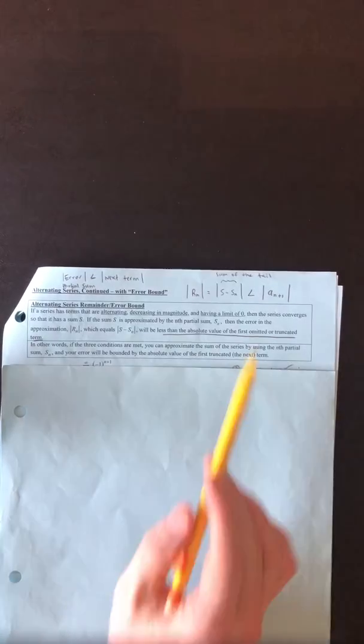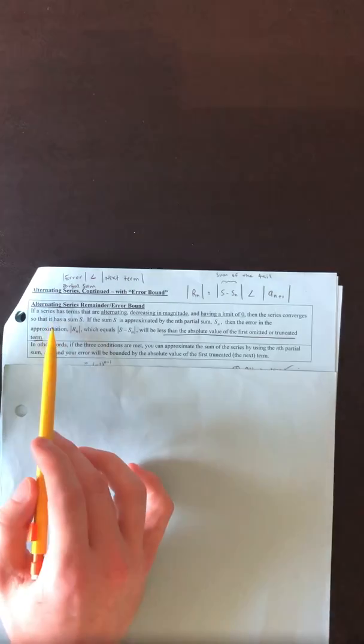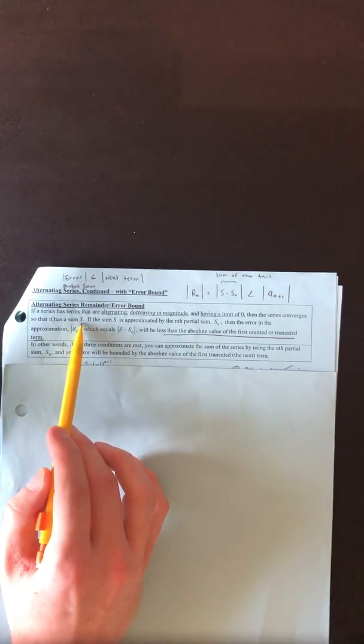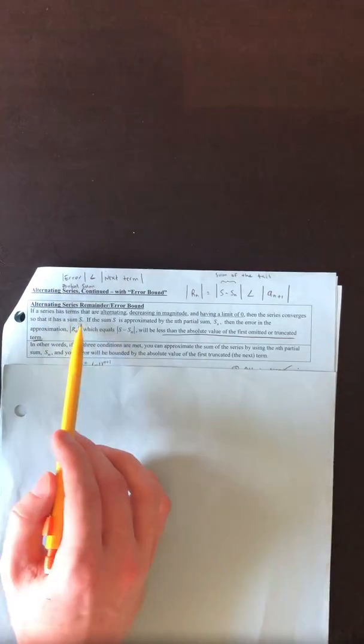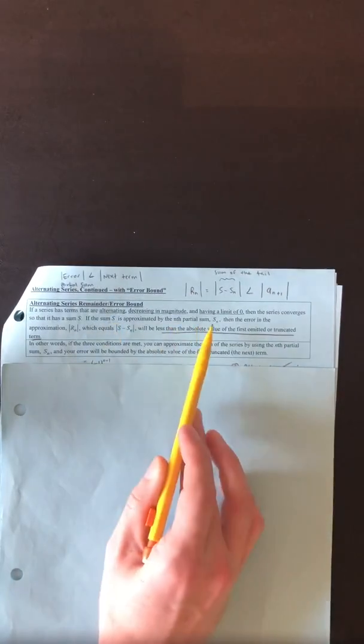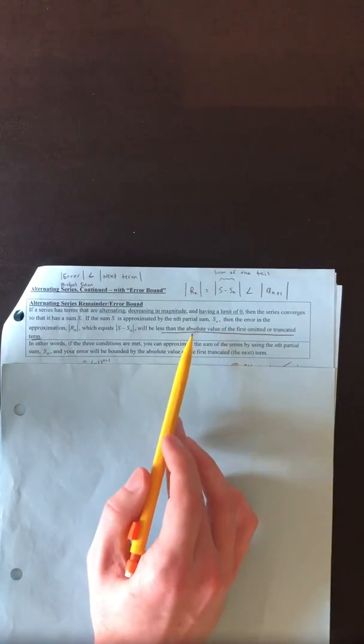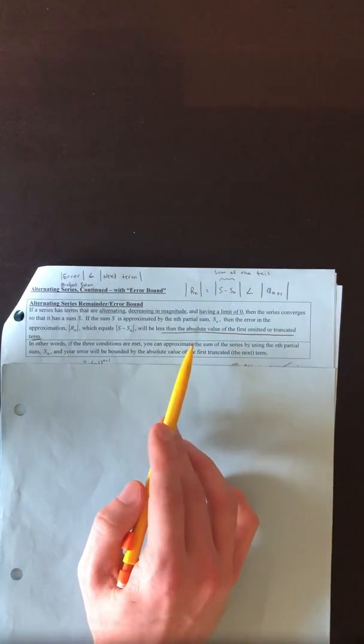Okay, if a series has terms that are alternating, decreasing in magnitude, and have a limit of 0, that means, yep, it's going to converge by the alternating series test. So it's going to converge, and it has some exact infinite sum s. Now, we're not going to be able to figure out what that exact value is, but we can approximate that infinite summation by doing a partial sum. And that partial sum isn't precise. It's going to have an error.